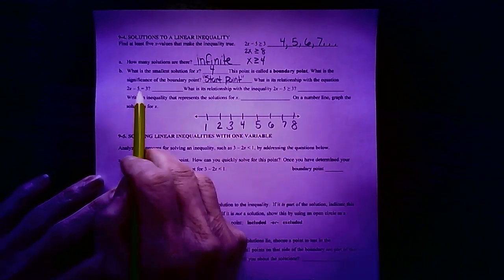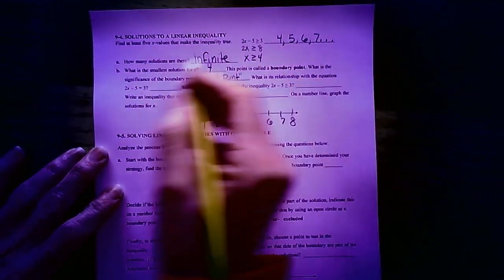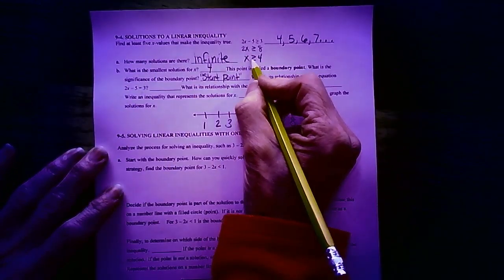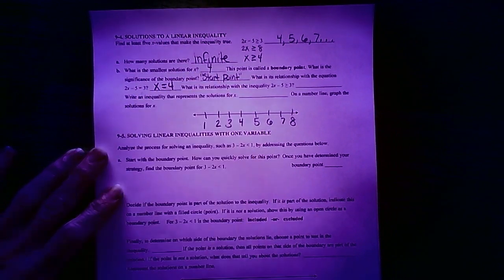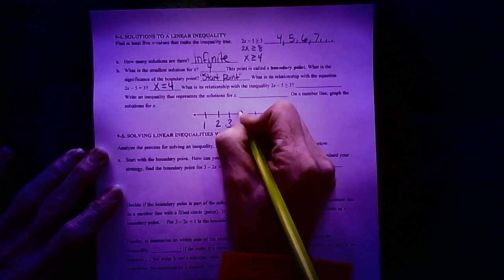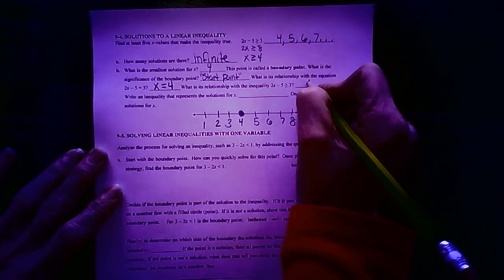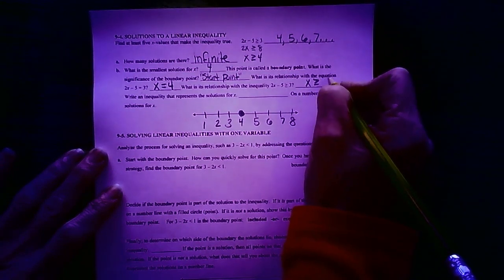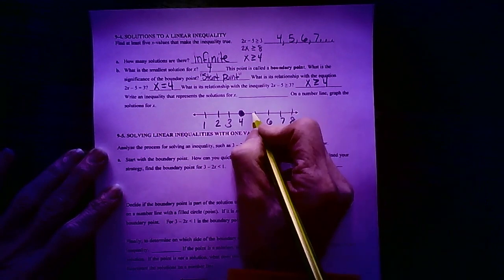So, if it was an equal statement, right? Then up here, instead of having a greater than symbol, I'd have an equal symbol, so x would equal 4. There'd only be one answer, and that one answer would be a solid dot on 4. If it's greater than or equal to 4, that means anything to the right is going to work.